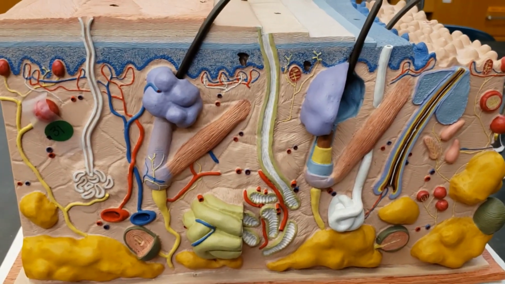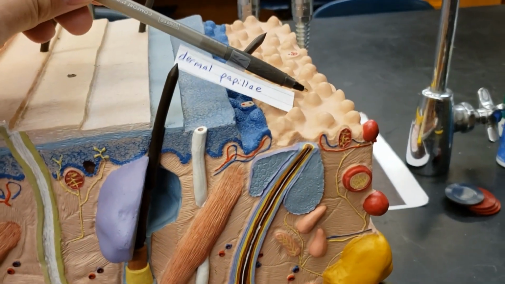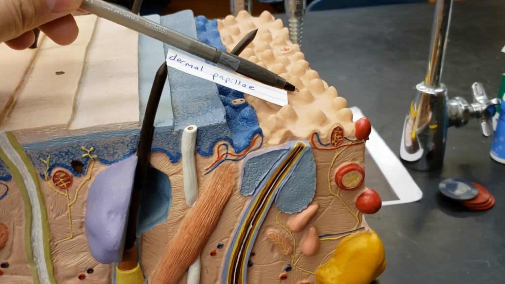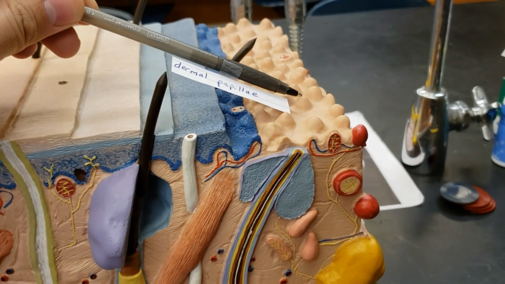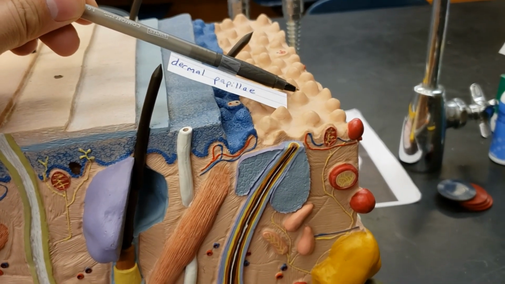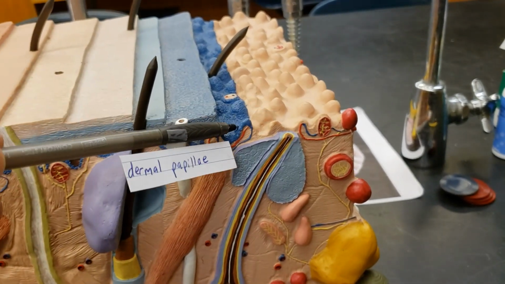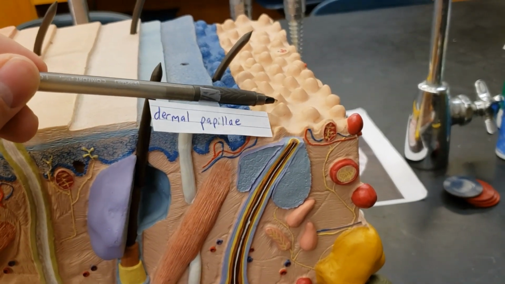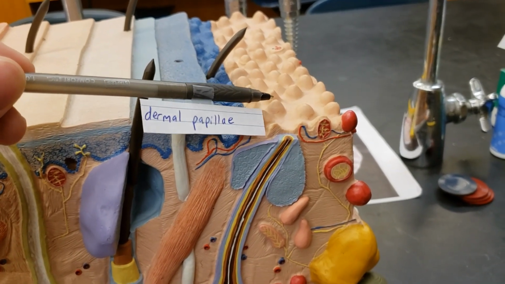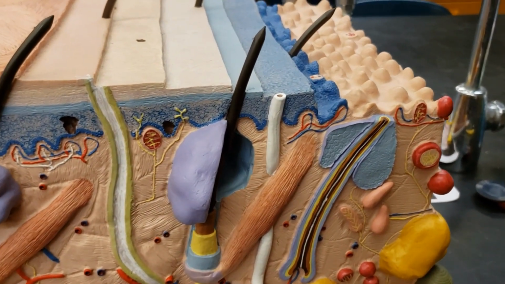All right, next up, dermal papilla. These things are found up here. Now they're part of the dermis, hence dermal, and they're part of the papillary layer, hence papillae. So these little raisings here usually carry blood vessels, which you can kind of see here. And these help supply the cells of the stratum basale with the nutrients they need to stay alive. So these actually have a pretty important function of increasing surface area to help maintain that tissue area, that lining.